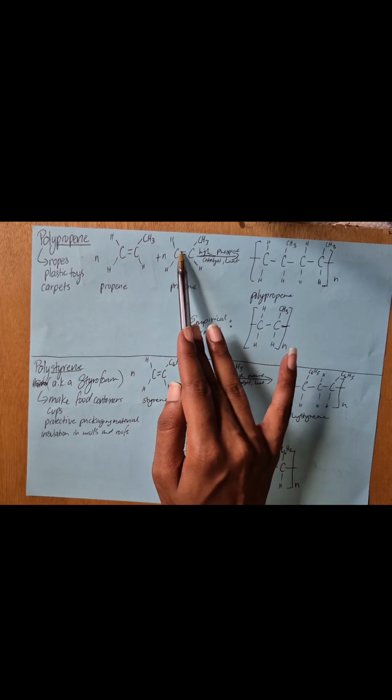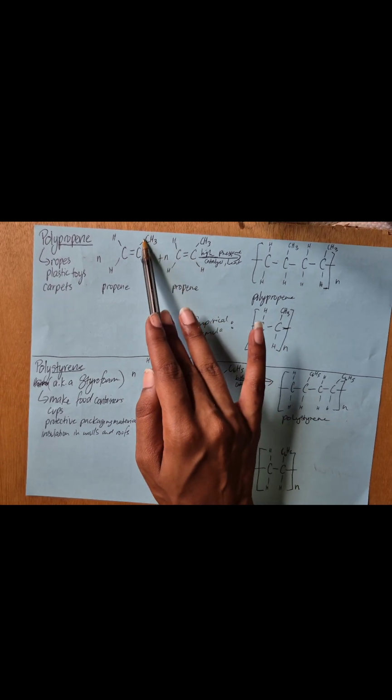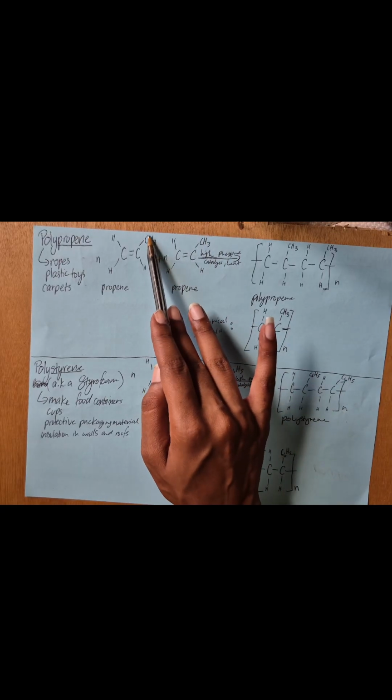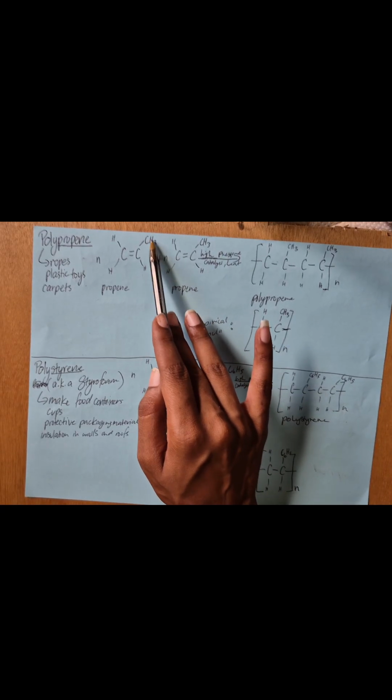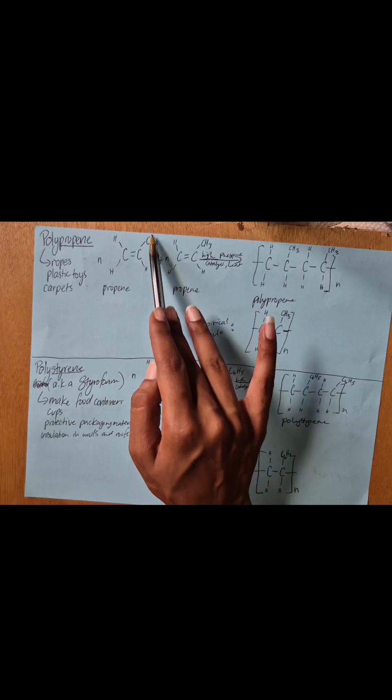The reason we're going to write it this way is because we know that the bond has to happen between the carbons that have the double bonds. So that other third carbon that has a single bond is not the area where the bonding is going to happen. So we just put it up here in its condensed form, CH3, instead of drawing the C and the 3 H's around it. We're just going to write CH3.